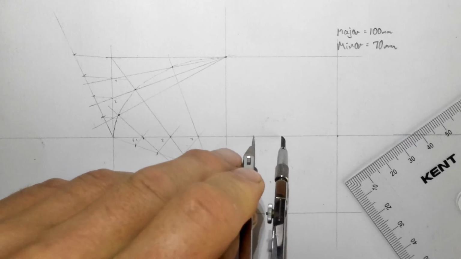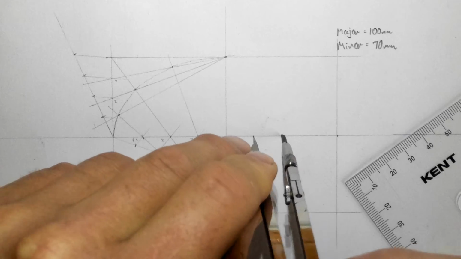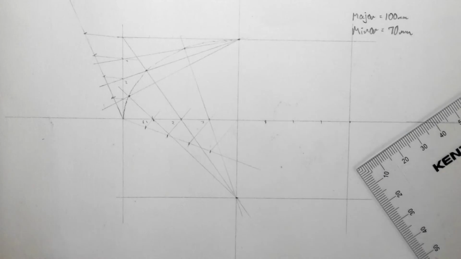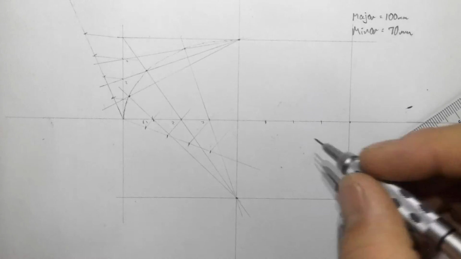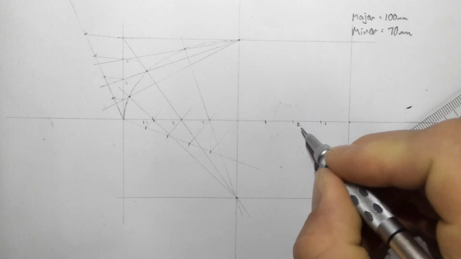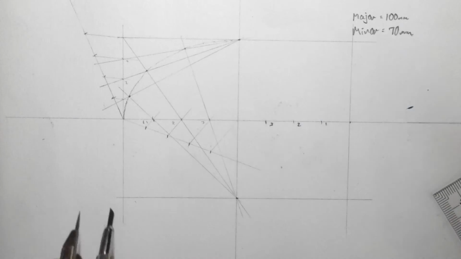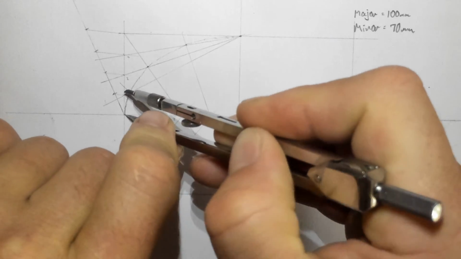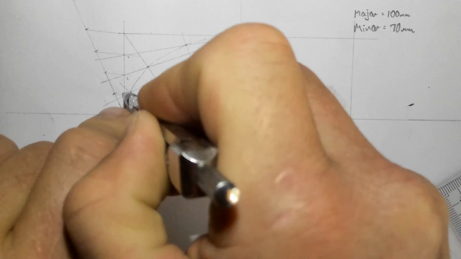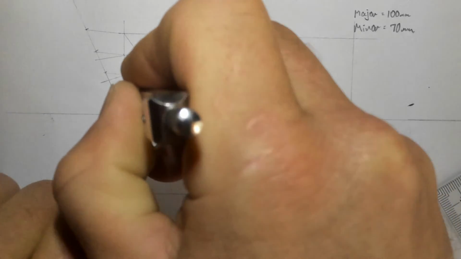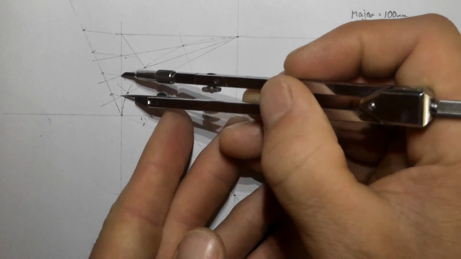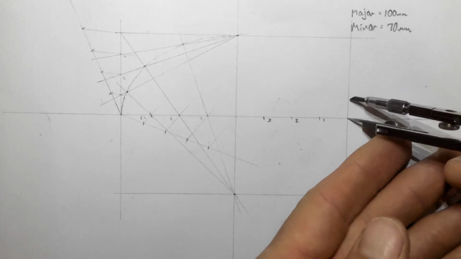So just mark that back out across here, and that'll give us our 1, our 2, and our 3 up here. Very accurate, so I've got those spacings now, and I'm going to space it up the side up here.